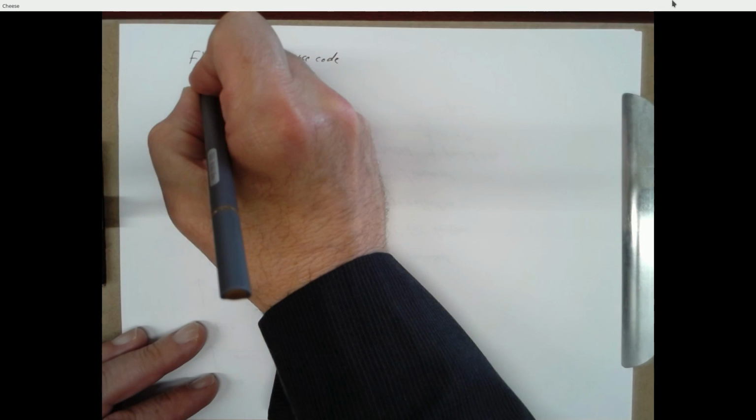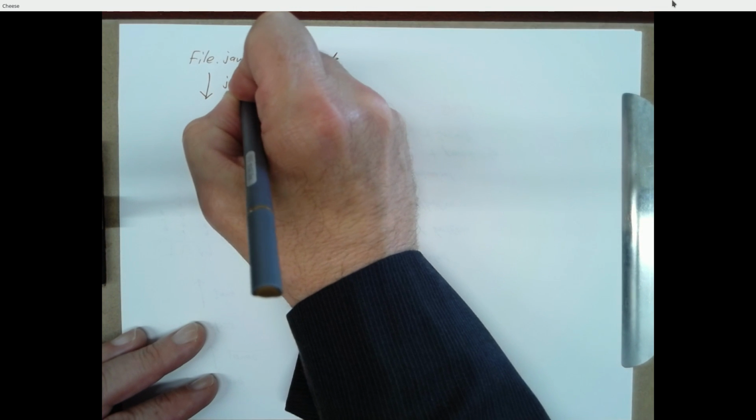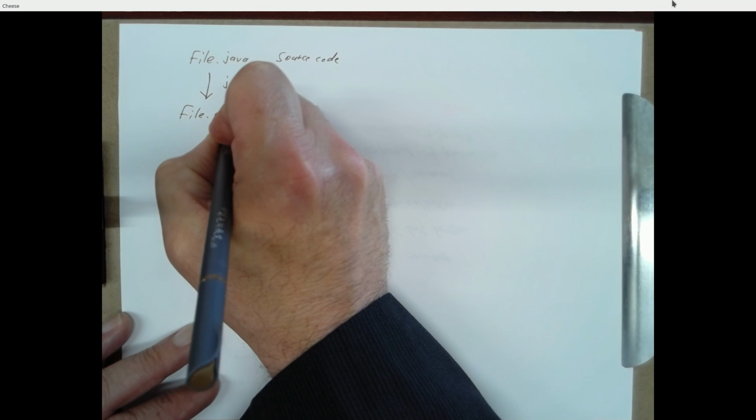So you write source code, right? Code containing Java commands. You put it in a file named something.java. The extension is critical. So this has Java code in it, whatever that means. And just like C, we need to compile this. So we compile using the command javac instead of gcc. And this gives us something called file.class, usually.